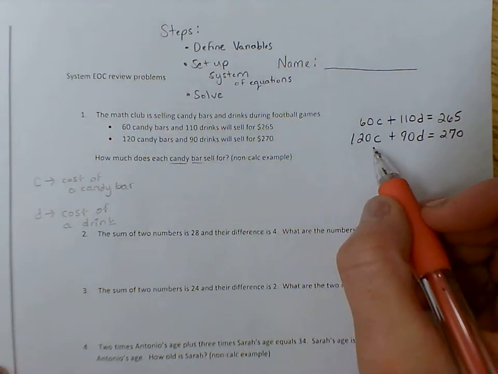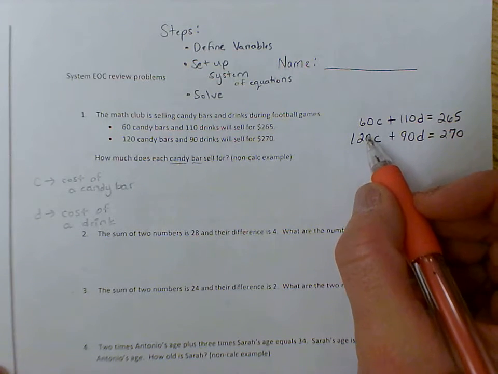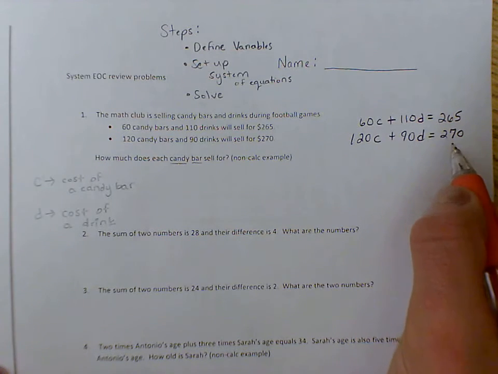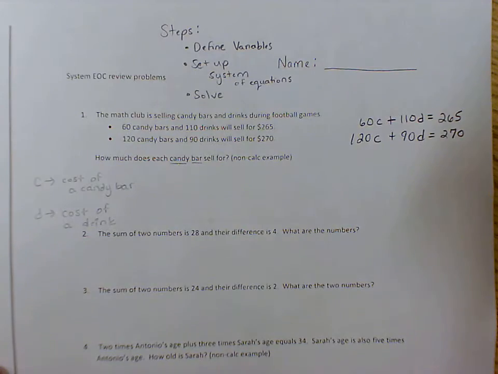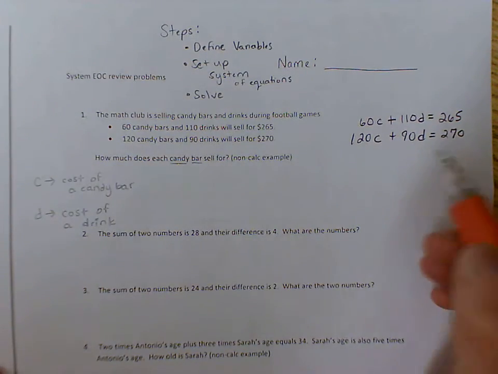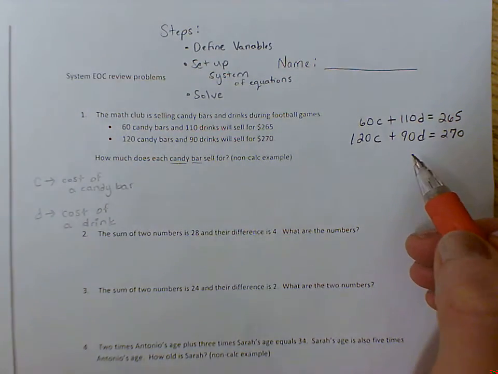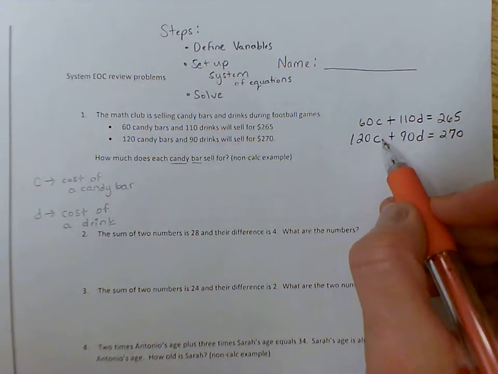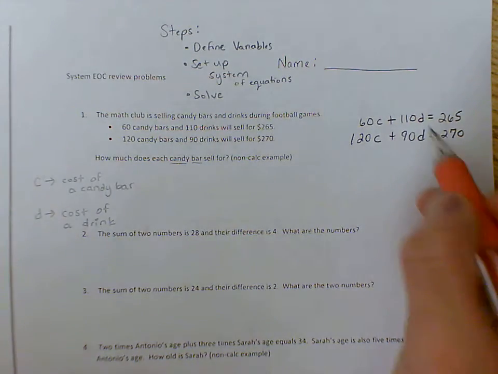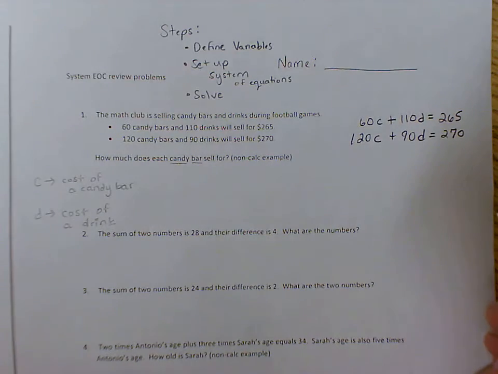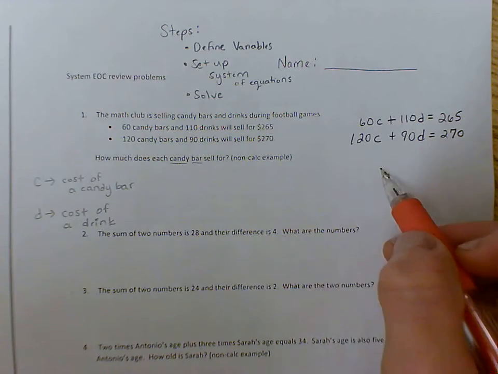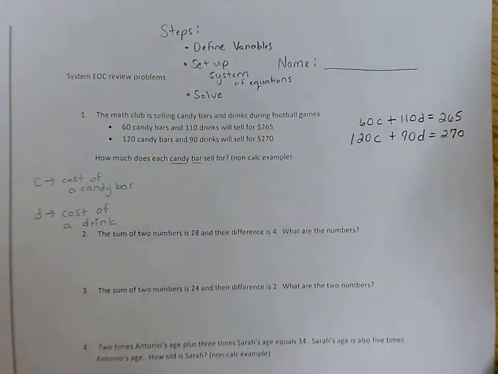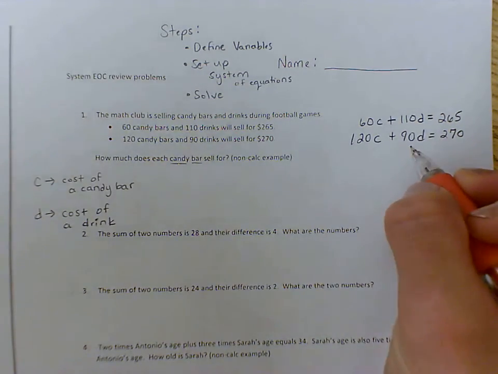Typically, if you think about all the different ways that we can solve a system of equations, you have substitution, graphing, and elimination. When it's in this form, where all your variables are lined up and your equals signs are lined up, we would use elimination. So that's what I'm going to do. You're going to look at the problem and figure out what you can do.